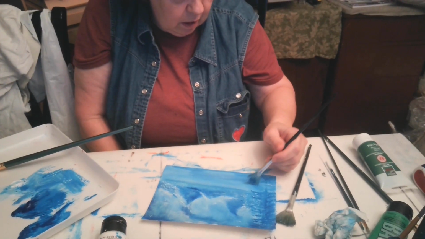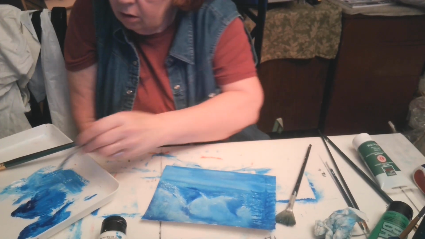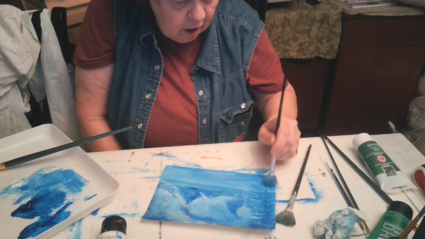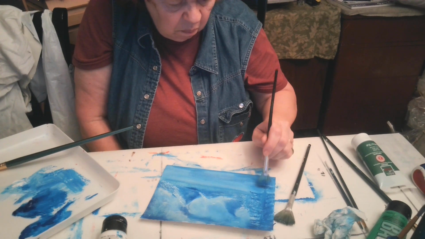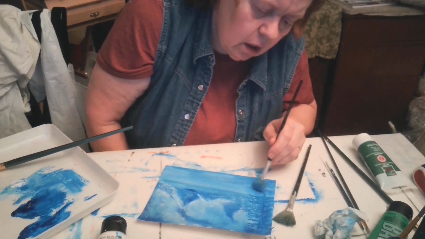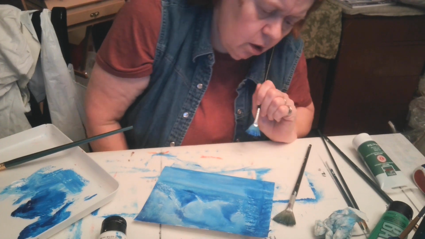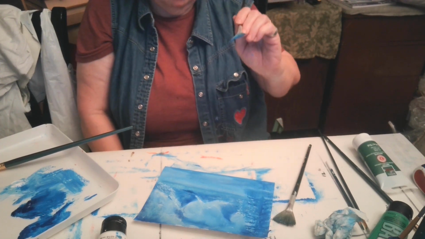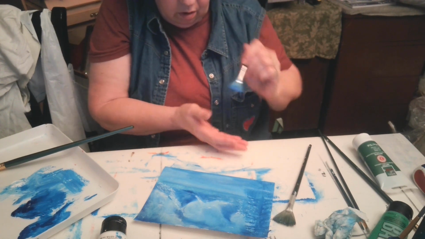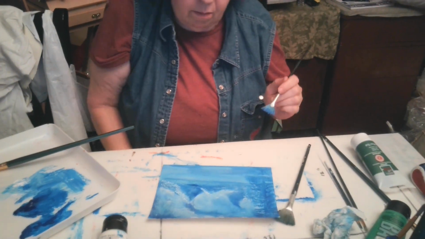And give it some little grassy growth underneath. I'm taking the fan brush and hitting it this way and then twisting the stem up.